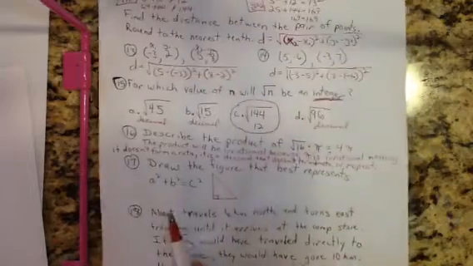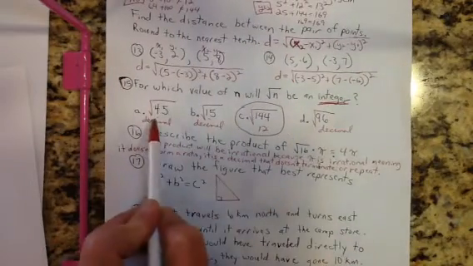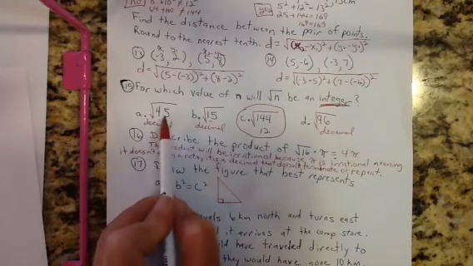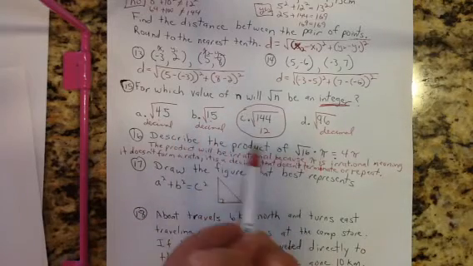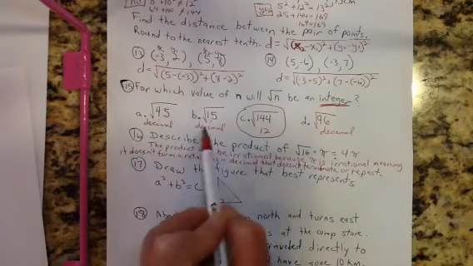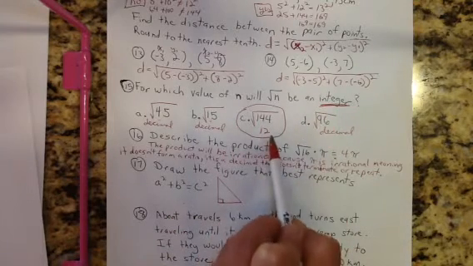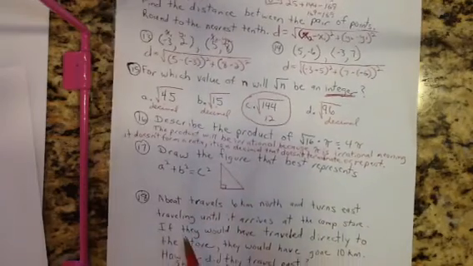Okay, for which value of n will the square root of n be an integer? So if you don't have it memorized and you can't recognize it, put all these in the calculator. Square root of 45, you're going to end up with a long decimal. Square root of 15, same thing. This is the only one where you end up with a whole integer, and so therefore it's C. This one's a decimal as well.